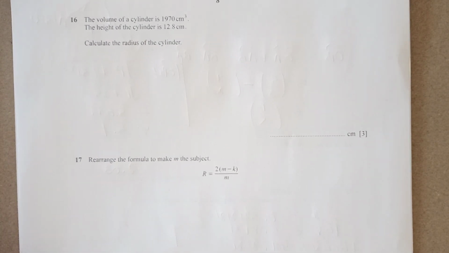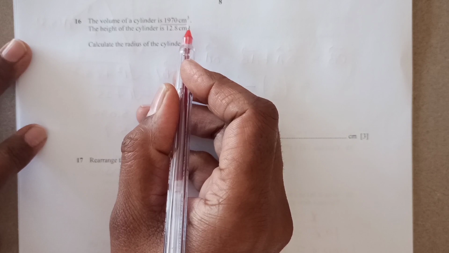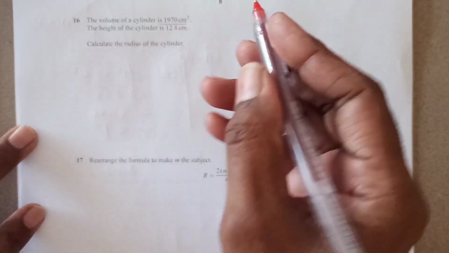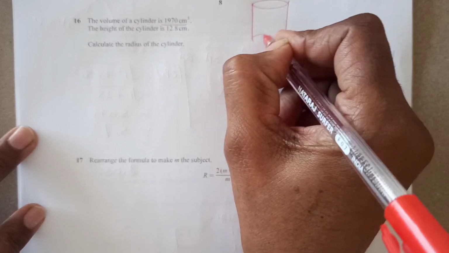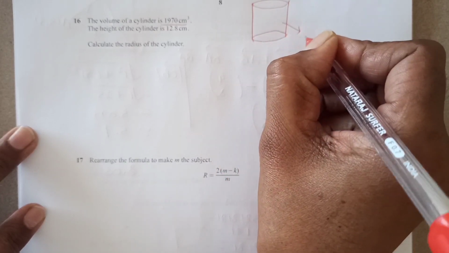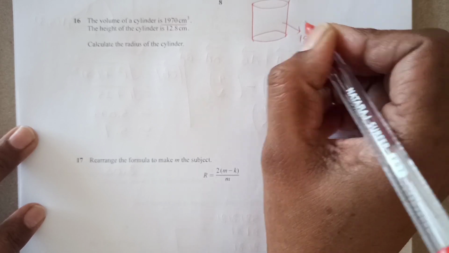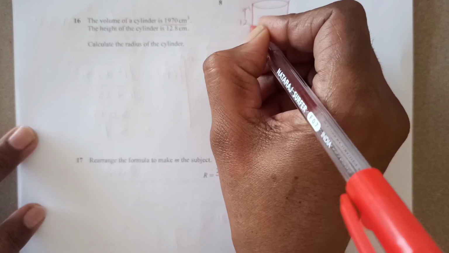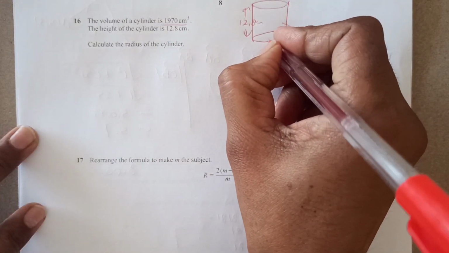So let's start. Question number 16. The volume of a cylinder is 1970 centimeter cube. The height of the cylinder is this. So we have a cylinder like this. The volume we are given is 1970 centimeter cube, and the height is 12.8 centimeter. Calculate the radius. So we are looking for the radius.